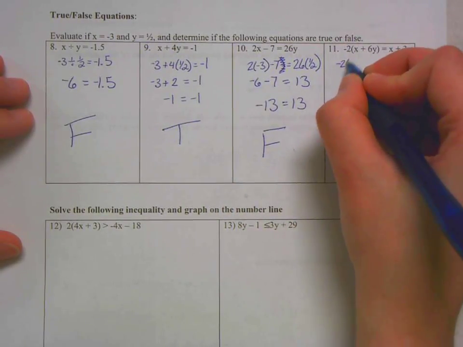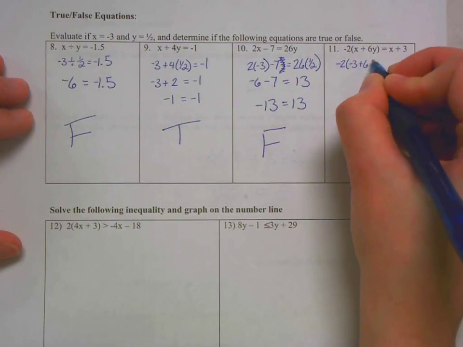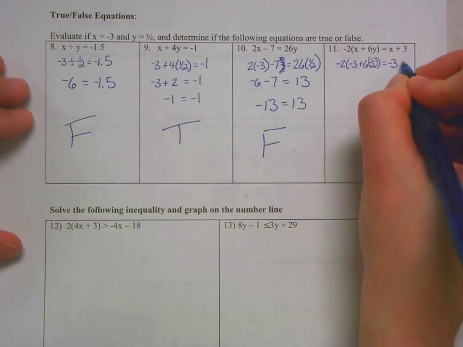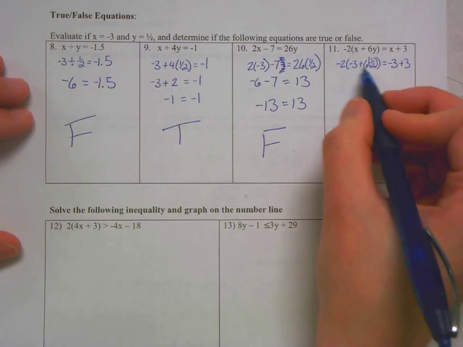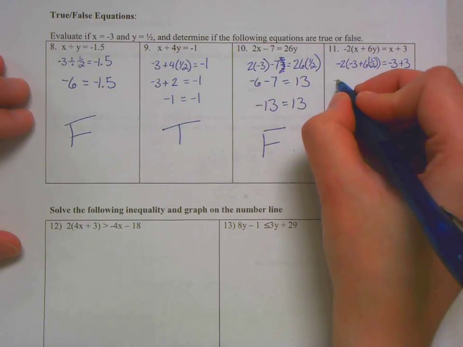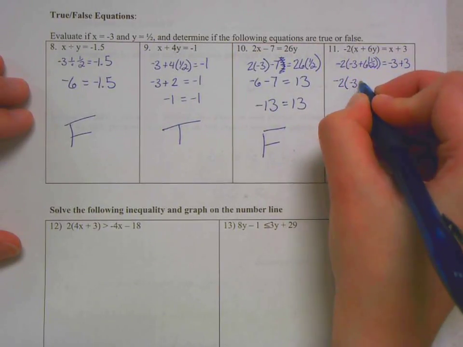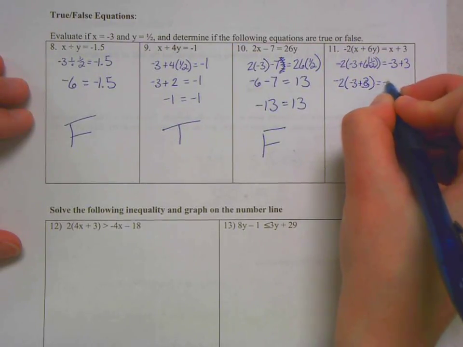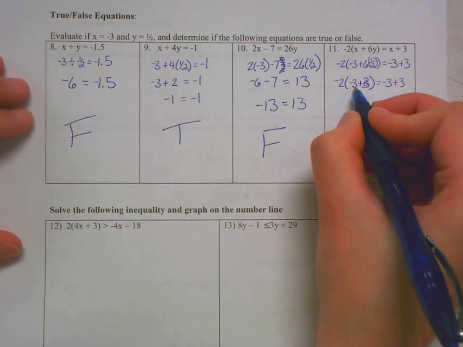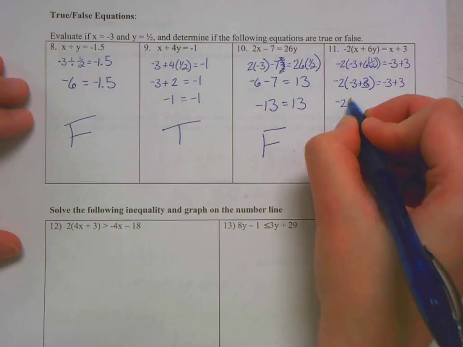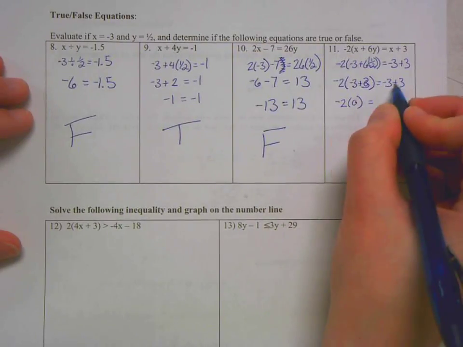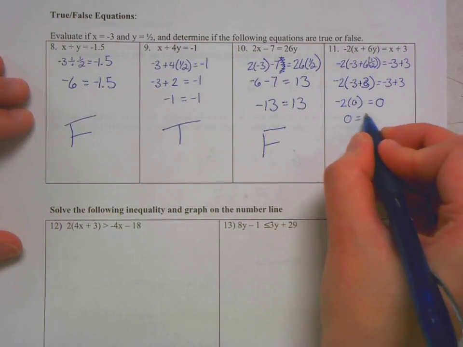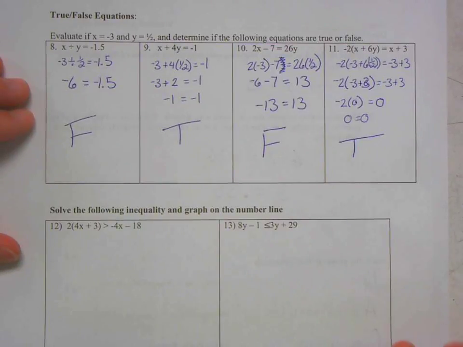And then number 11, again, plug in the negative 3 and the 1/2. So negative 3 is going to get plugged in twice here. Now, deal with what goes inside my parentheses here first. So we get negative 3 plus 6 times 1/2 is just 3. And I can deal with what's inside there. Negative 3 plus 3 is 0. And then negative 3 plus 3 over here is also 0. And I still have to multiply on the left. So that'd be 0 equals 0. Again, same thing, so that is true.